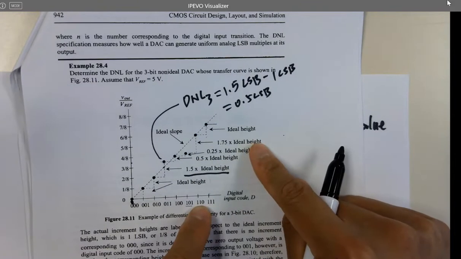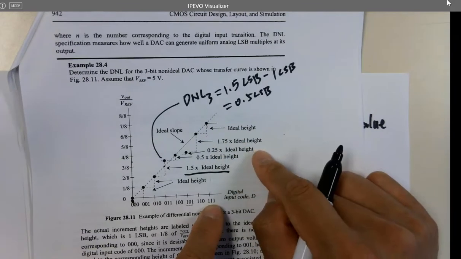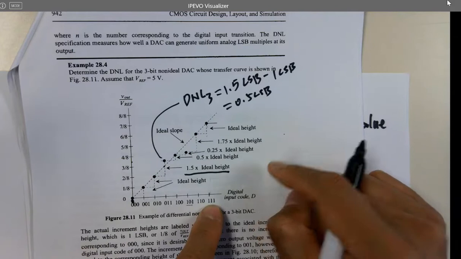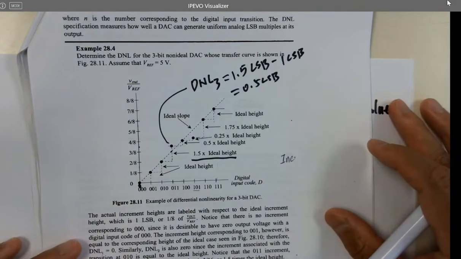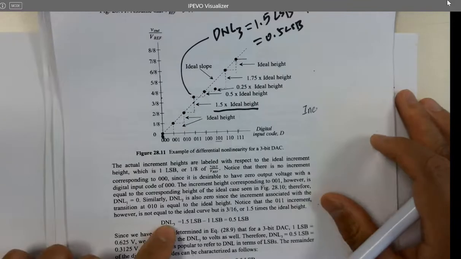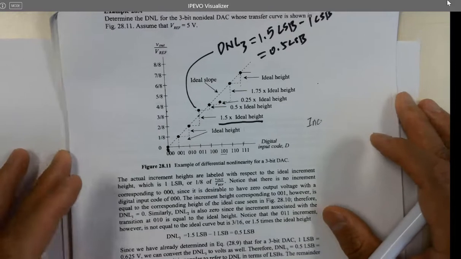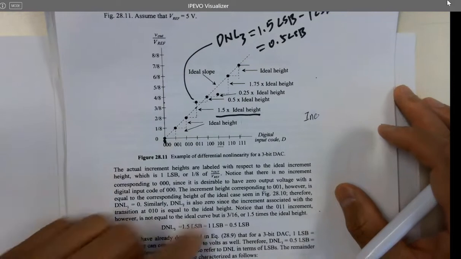What about this one? 1 LSB minus 1 LSB is 0. So DNL 7 is 0. That's it. Where do we apply the DNL? When you calculate it, it tells you the deviation for each step. You can plot it.